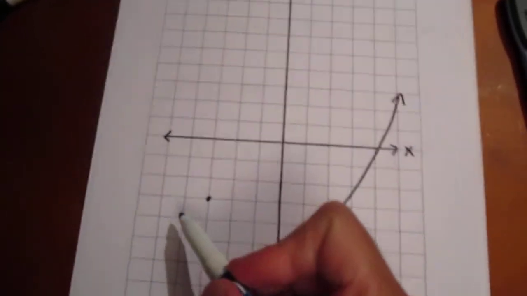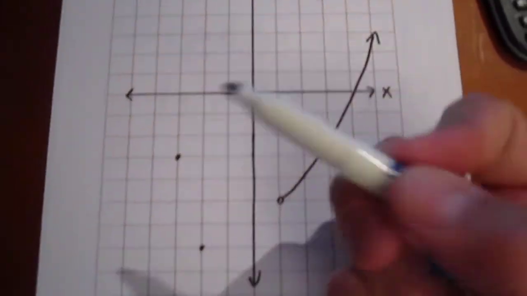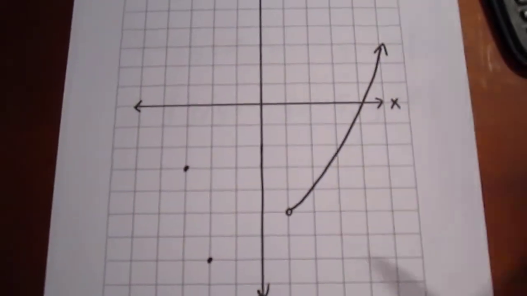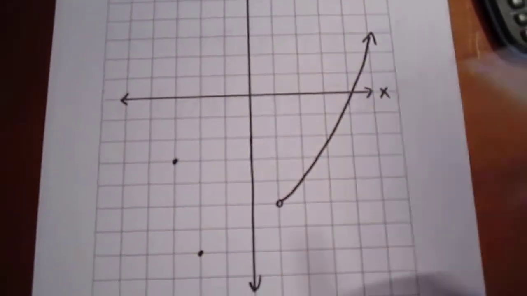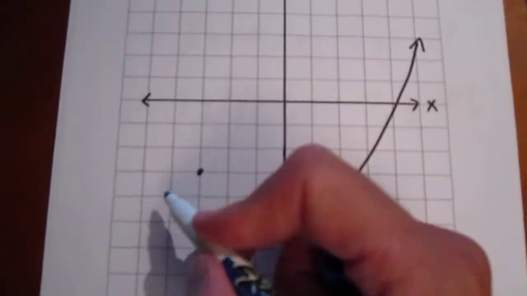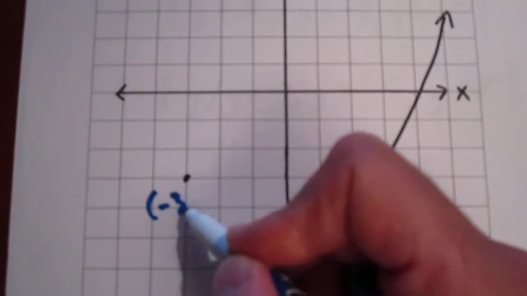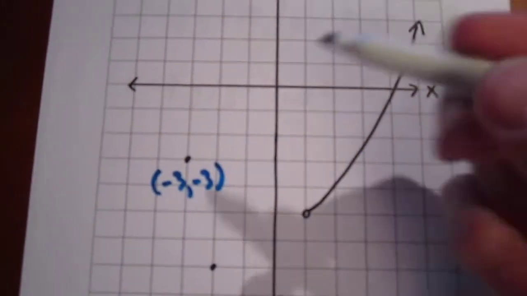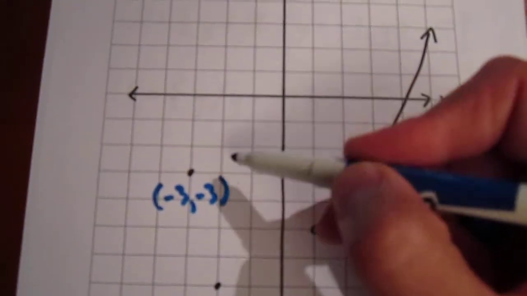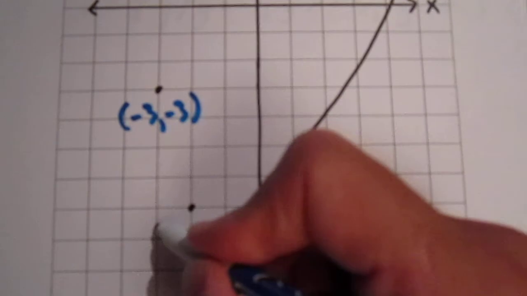We're doing a fairly complicated curve here. We have two discrete points as well as a curve that extends in this manner. This would appear to be the point -3, -3. And this would appear to be the point -2, -7.